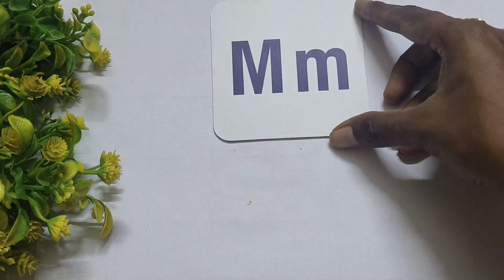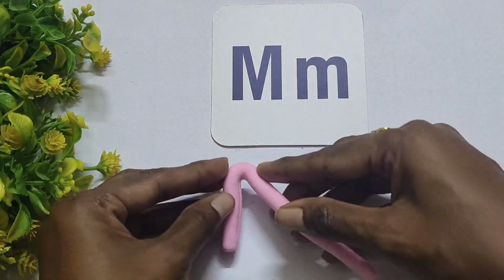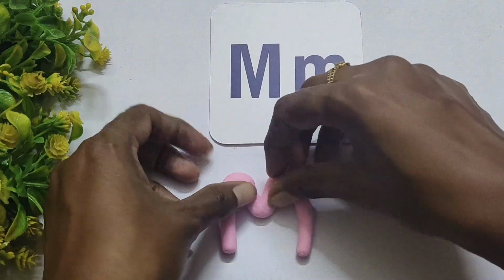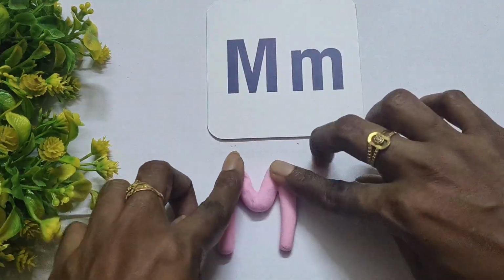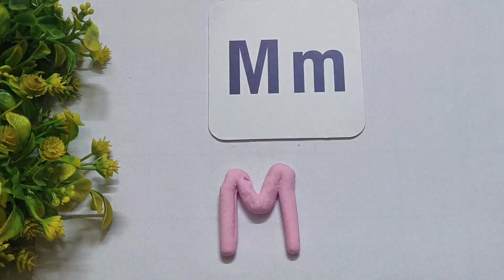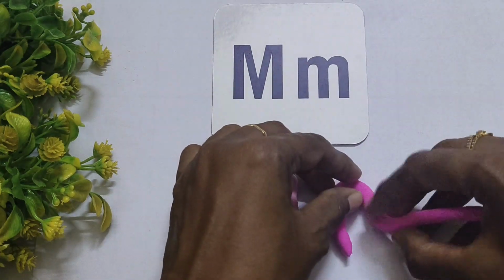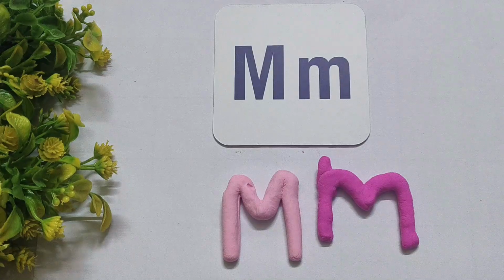M. This is capital M. This is small letter M. M is for mango.